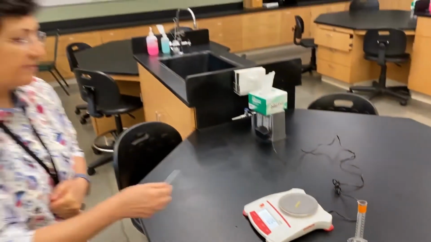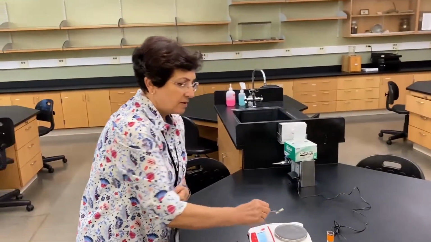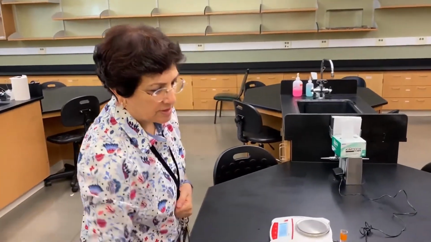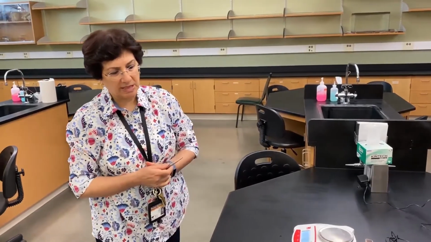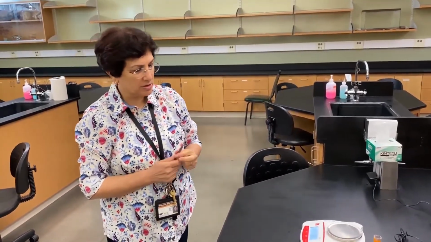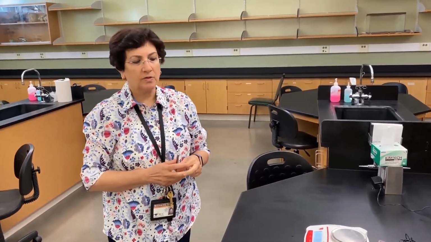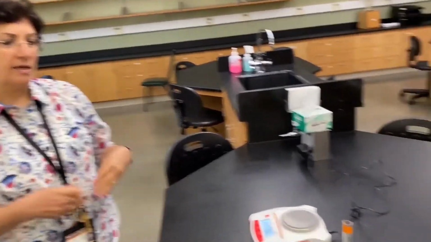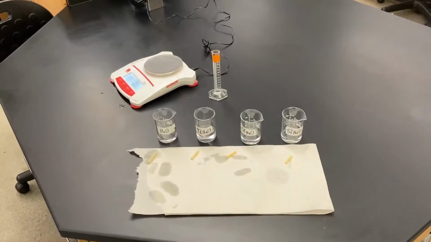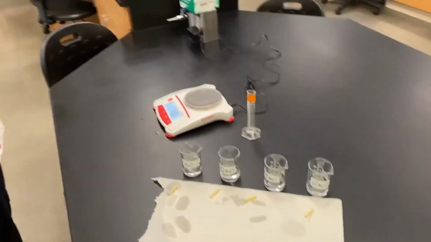Okay, guys, you have the weight before soaking the potato cores in the salt solutions and after, and also the water treatment. So now your job is to think of your results and again decide whether the hypotheses were true or false, and make sure to answer the questions in the lab manual.